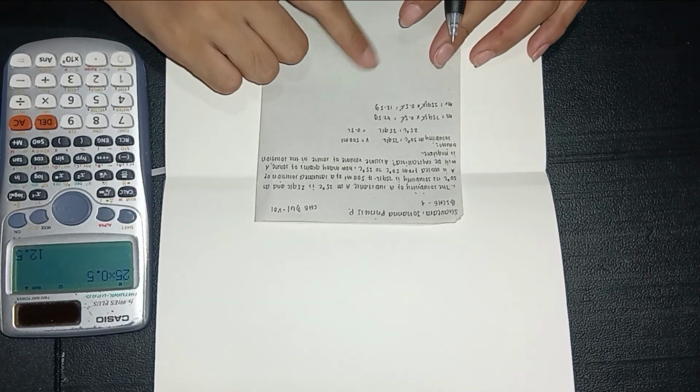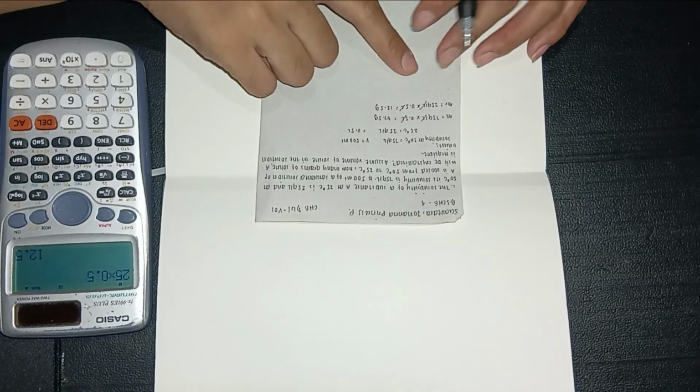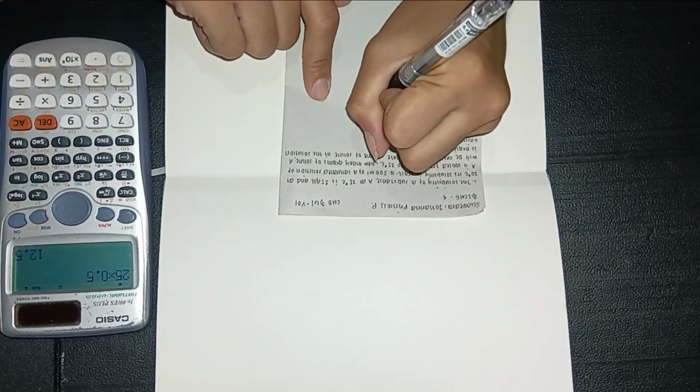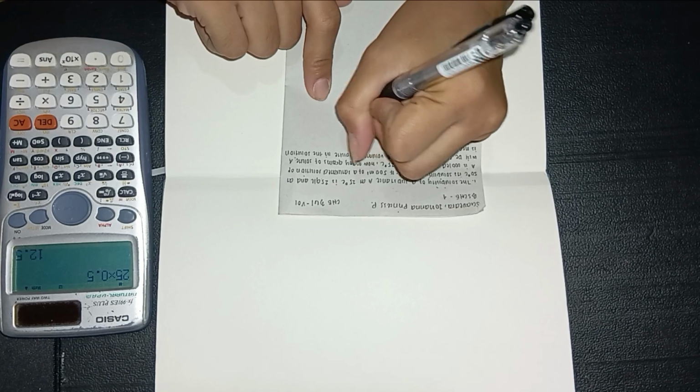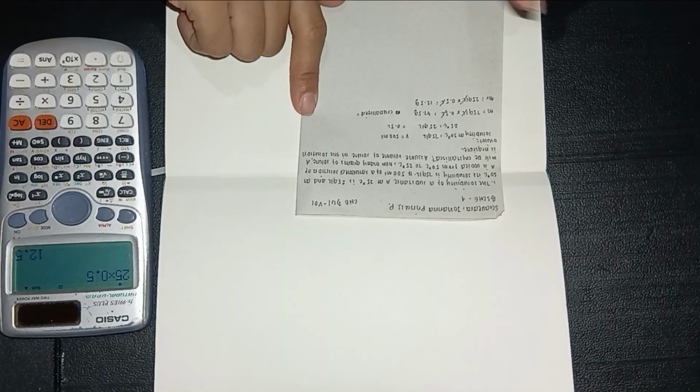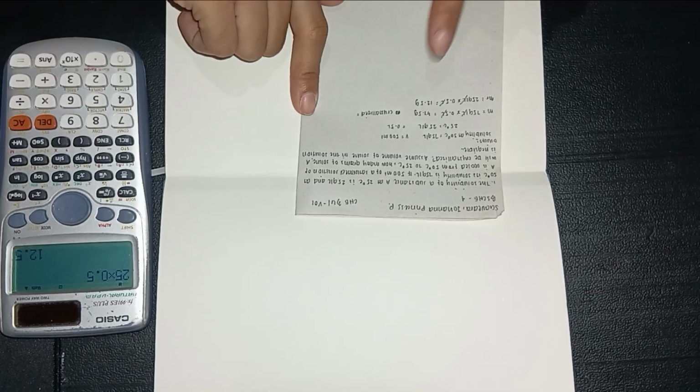So to calculate the amount crystallized, we have to subtract our mass remaining from our initial mass.